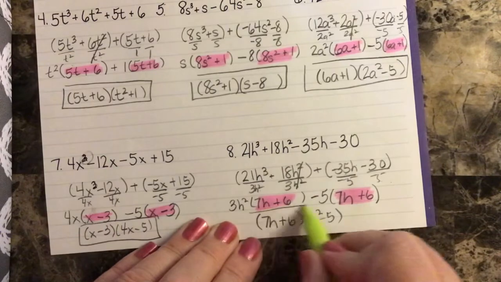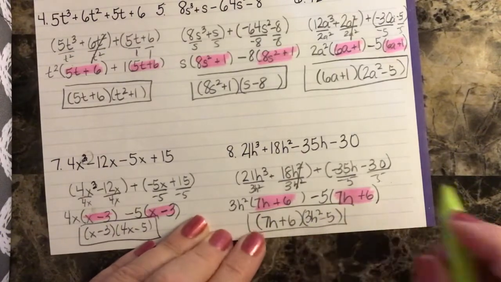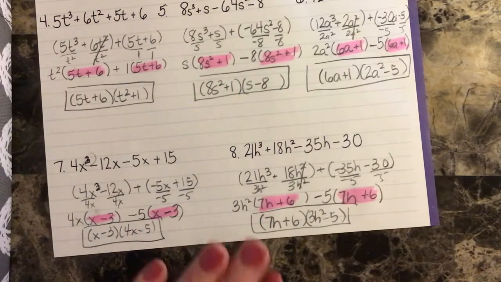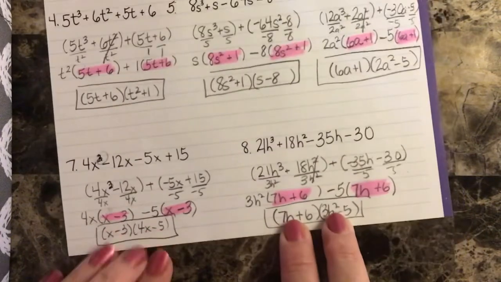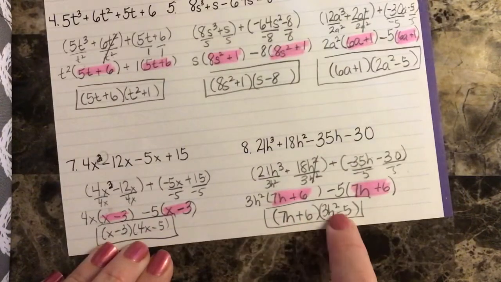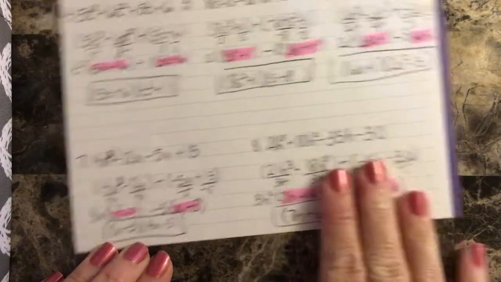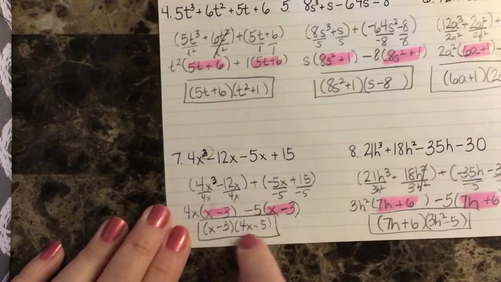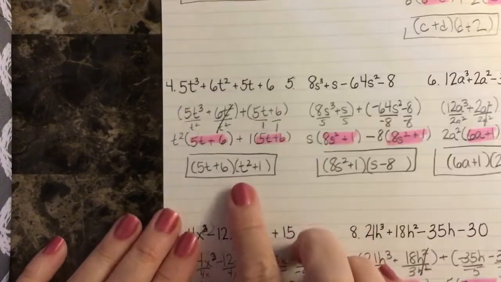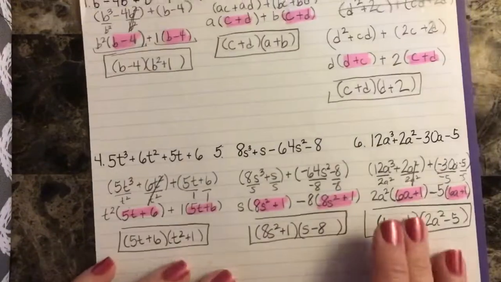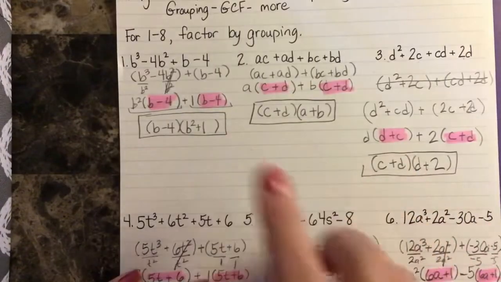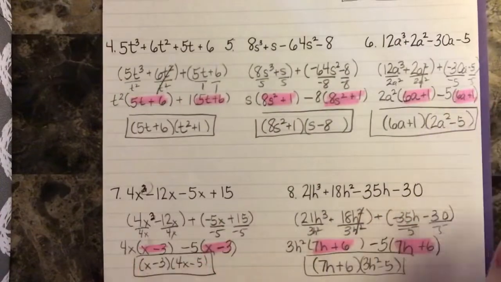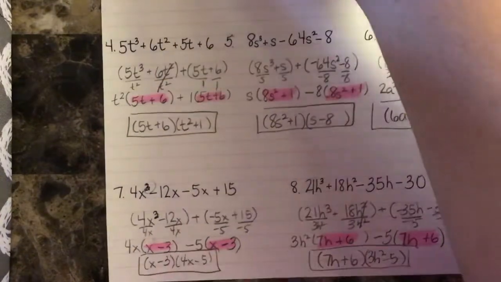Now I want to go back and tell you really quickly. I don't have much time left in my 15 minutes allotment. You can swap the order. This answer could be 3h squared minus 5 times 7h plus 6. Same thing for this, 4x minus 5 times x minus 3. As long as you have those two binomials, it does not matter what order you have them in, it would still be the same answer. Now, I hope that you understand how to factor by grouping.